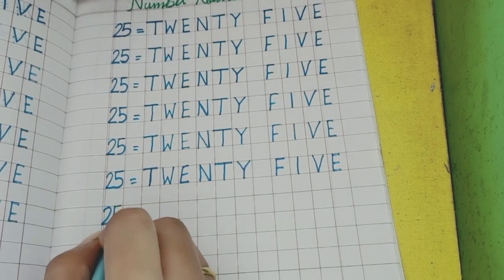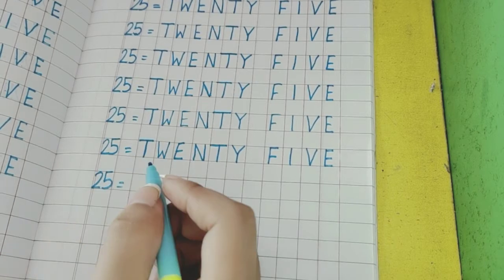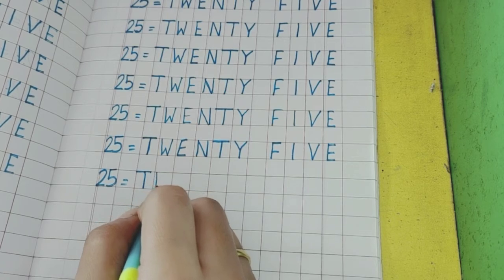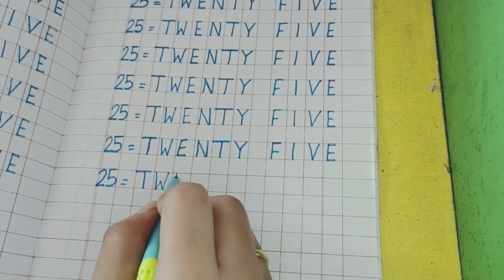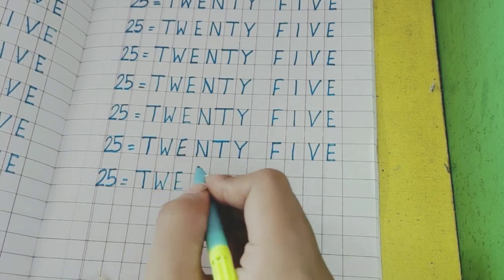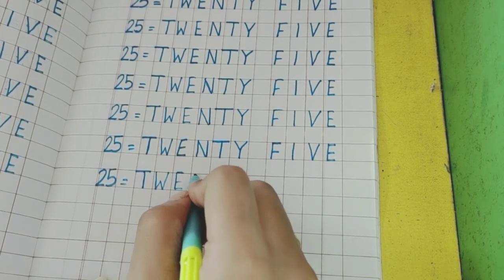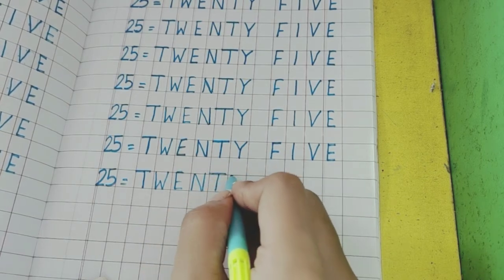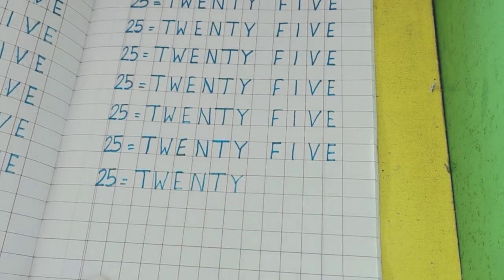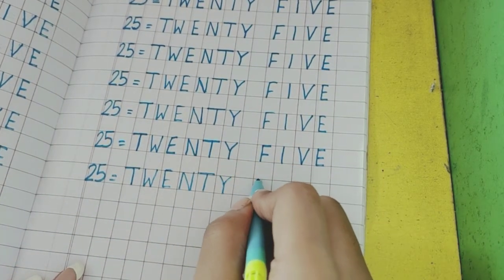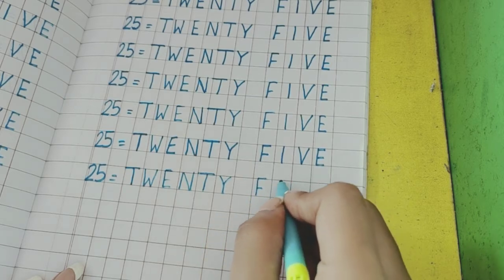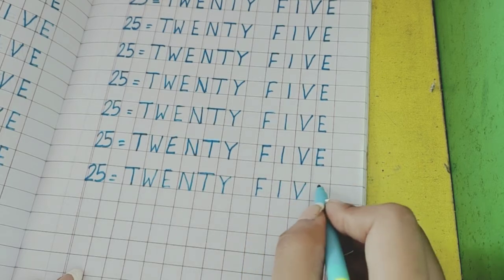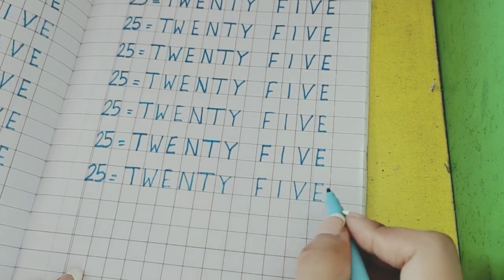Again, 2 5 25. T, W, E, N, T, Y, 20. F, I, V, E, 5.